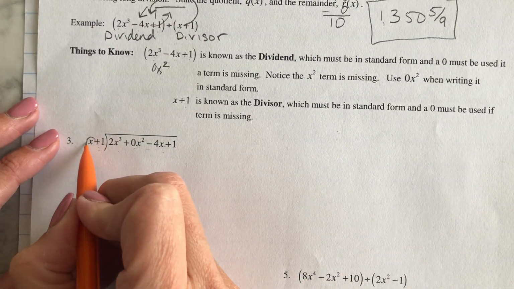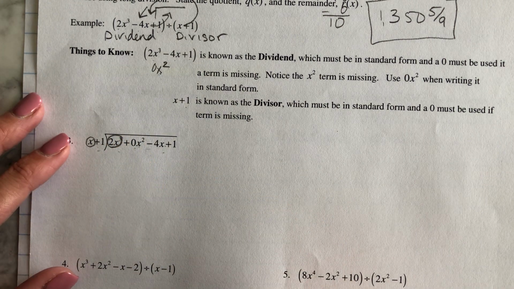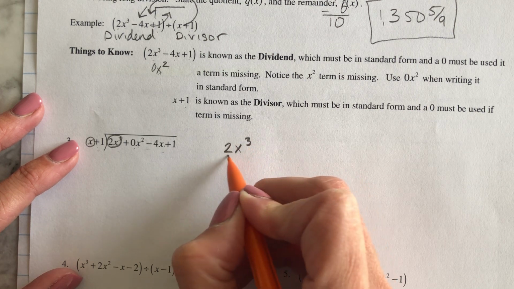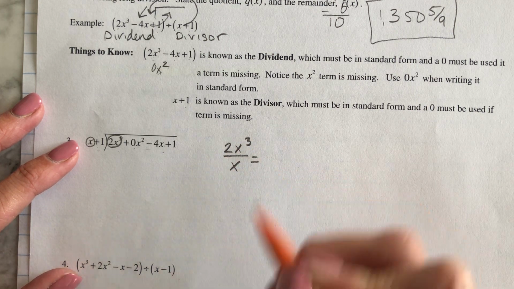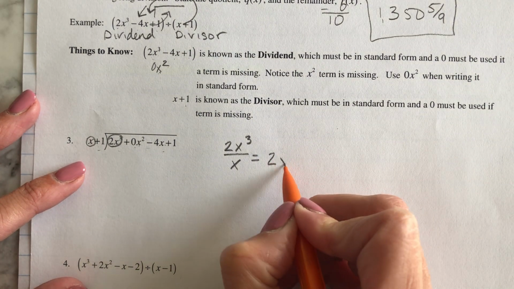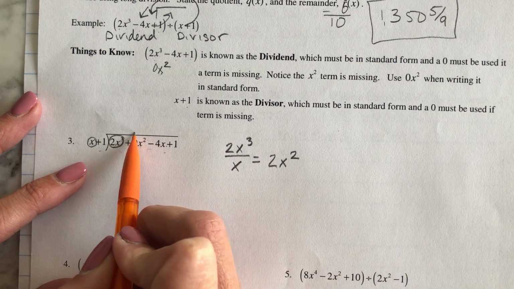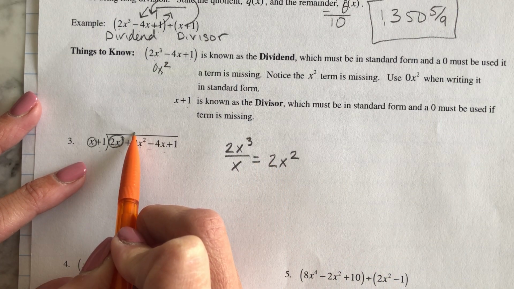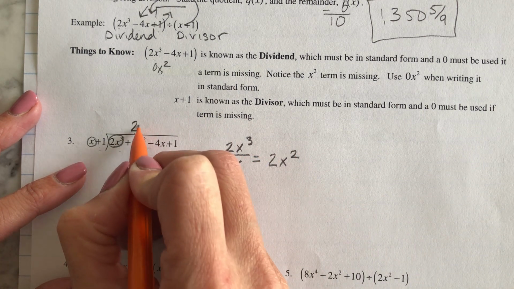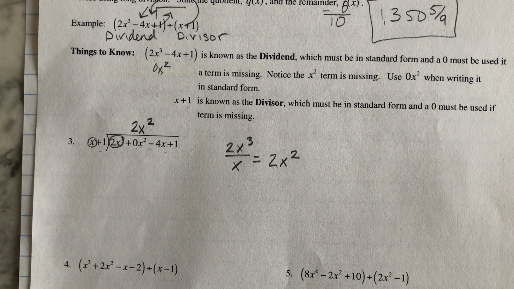here's my first term x and my first term 2x to the third. So what I'm going to do is 2x to the third divided by x. 2x to the third divided by x is 2x squared. So that gives me my first term of my quotient. So I'm going to put that 2x squared right here. Now I have my first term of the quotient.